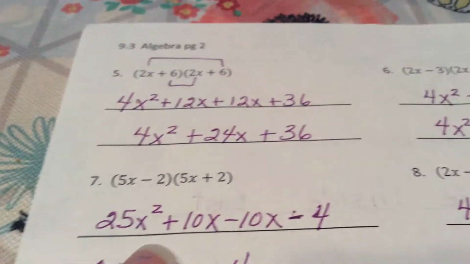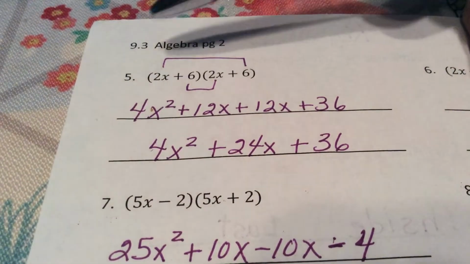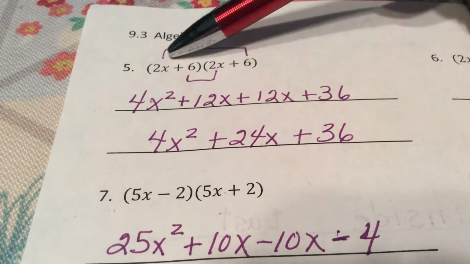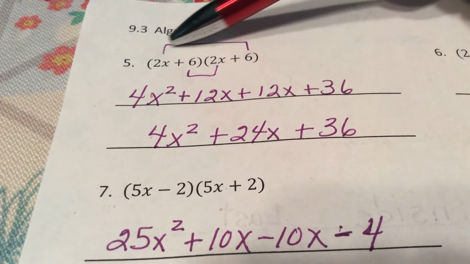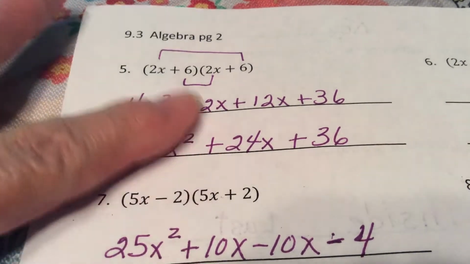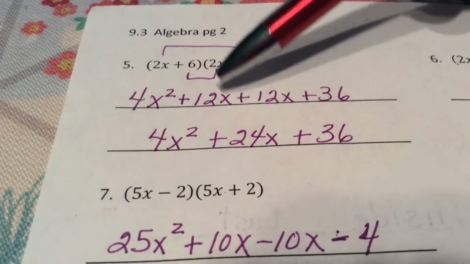Okay, on the next one, we're taking 2x. First is 2x times 2x. 2 times 2 is 4. X times x is x squared. We take a 2x times a positive 6 for our outside ones. And that gives us a positive 12x.